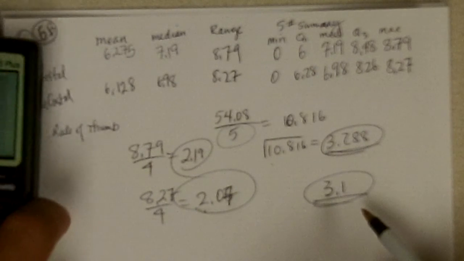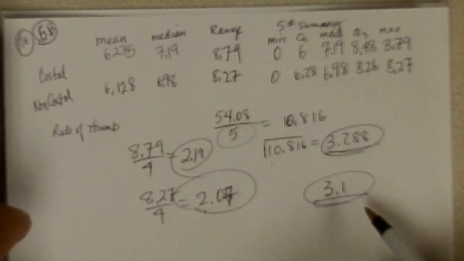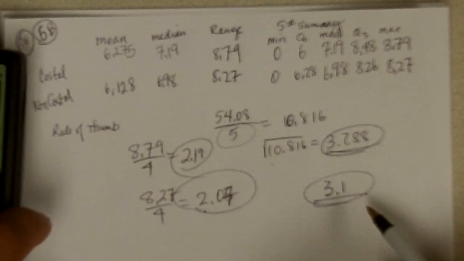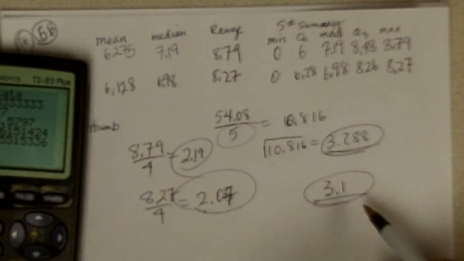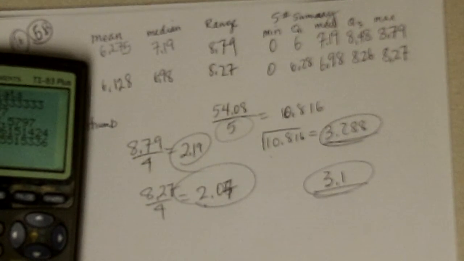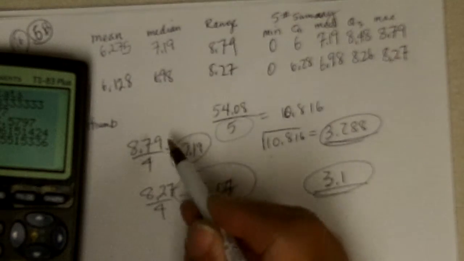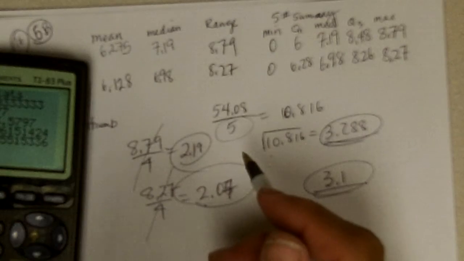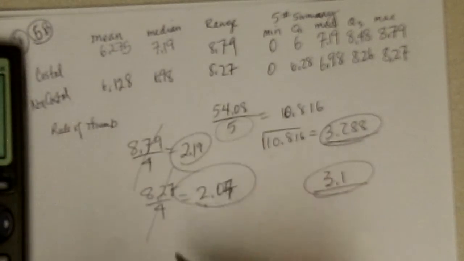Now if I use the other rule of thumb for the standard deviation, where n is less than 15, we divide by the square root of n, just to show you that that might be better.